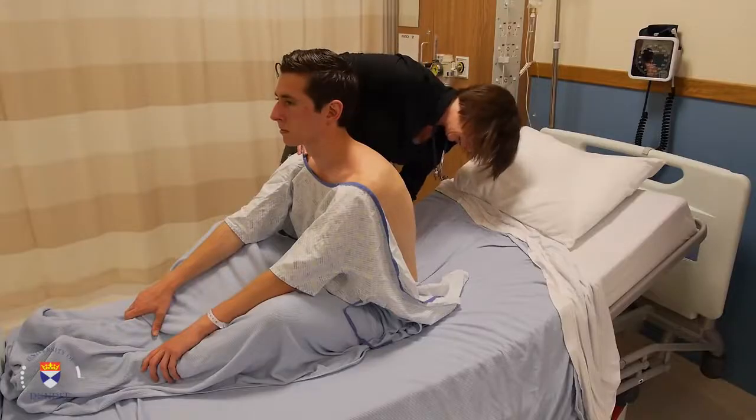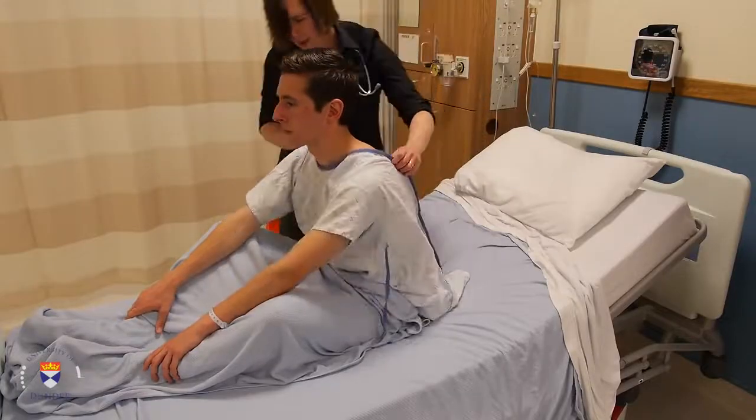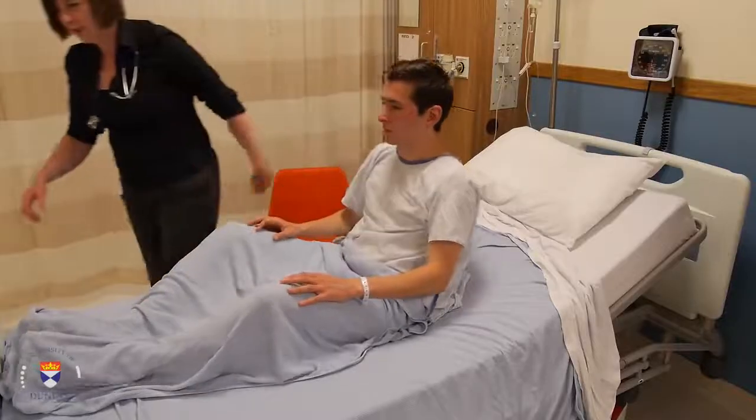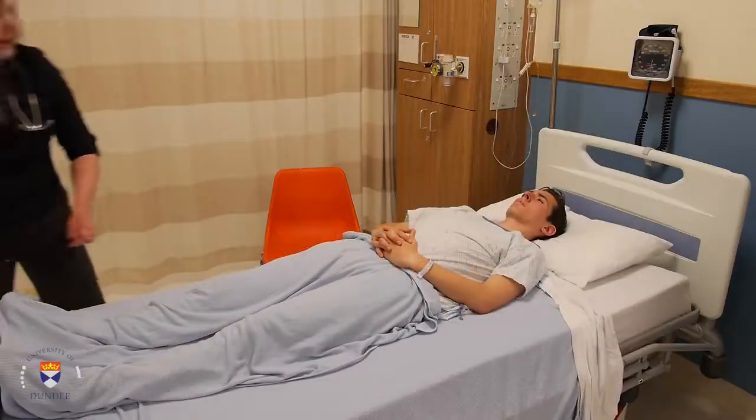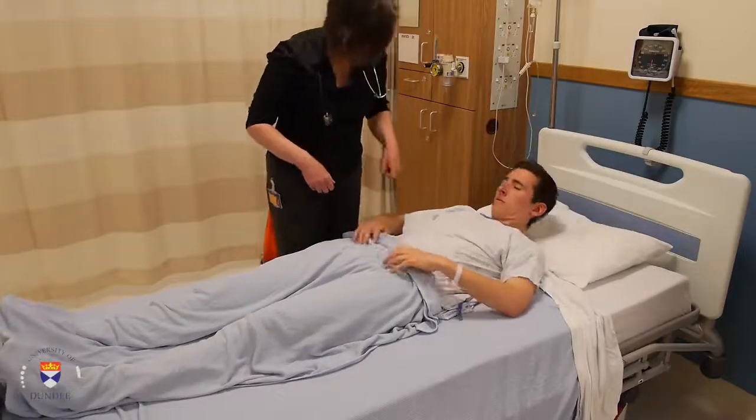Inspect the back for signs of sacral edema, which will appear as compressible swelling over the lower back. Ask the patient to lie back and reposition the bed so that they are fully supine. Their arms should be placed by their side.